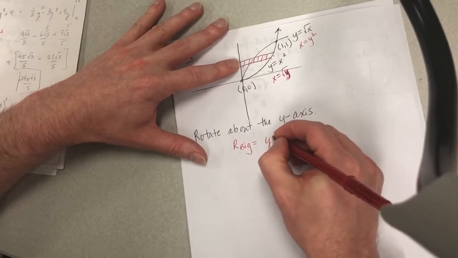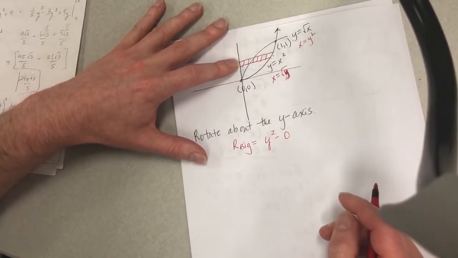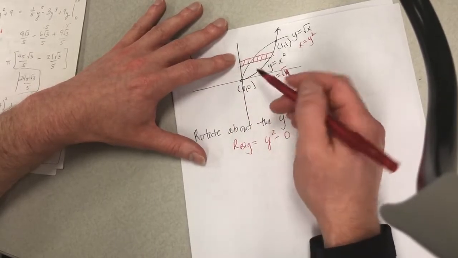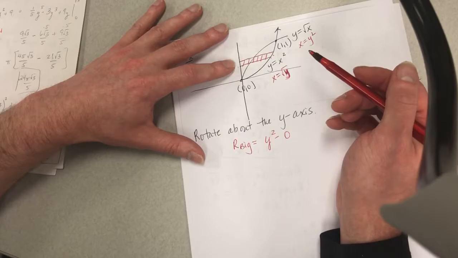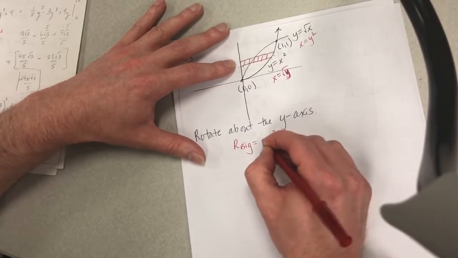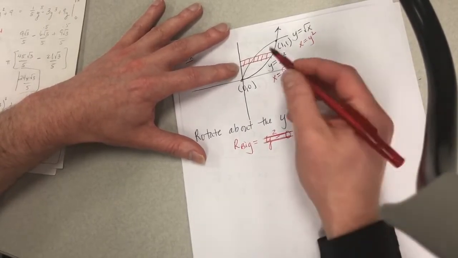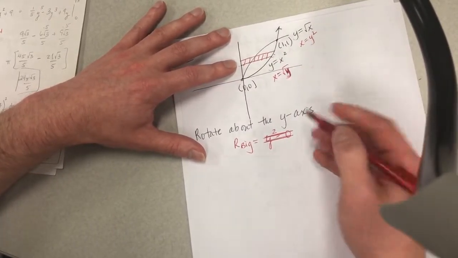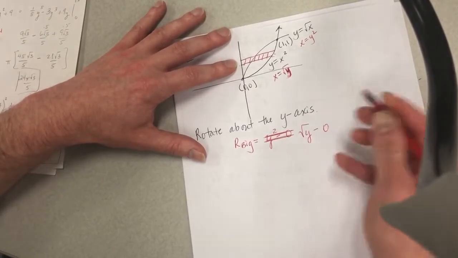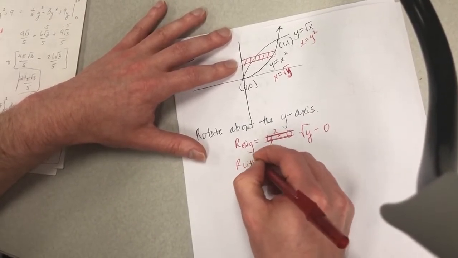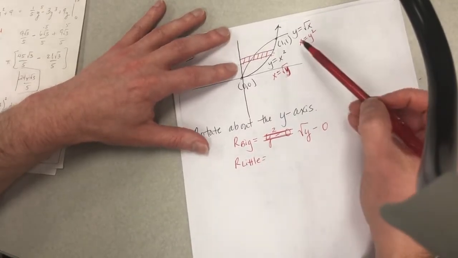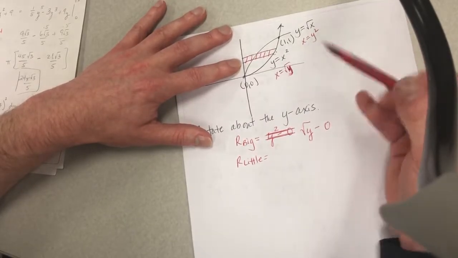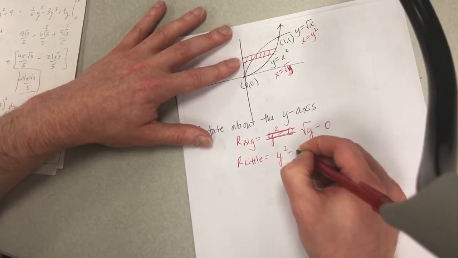So it's going to be y squared minus 0. And then I have to subtract out the white portion right here. So I did that wrong. Sorry, I did that wrong. I was looking at the wrong graph. Okay, so your right curve is this one right here, so it's square root of y minus 0. We do r little. We're subtracting out this portion right here. So it's this graph right here, so it's going to be y squared minus 0.